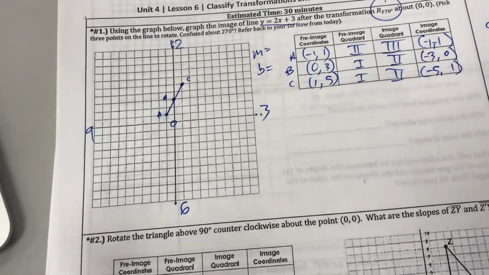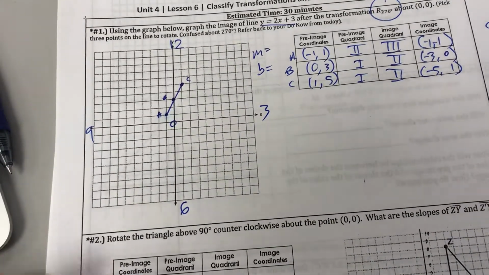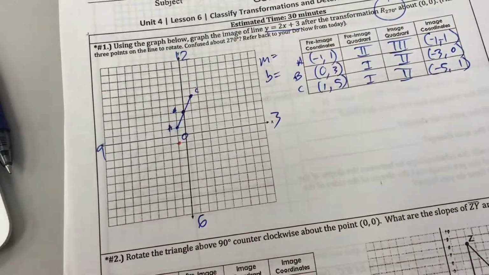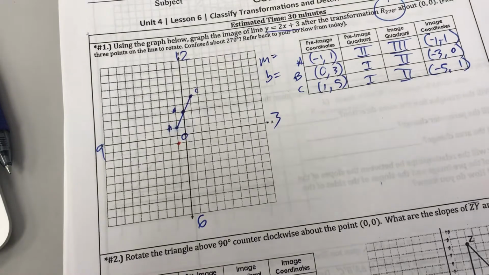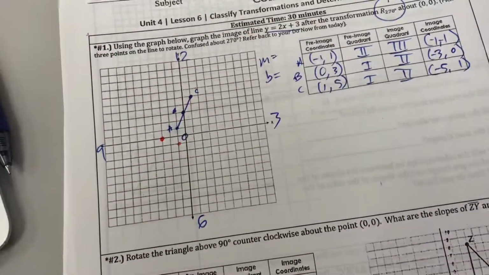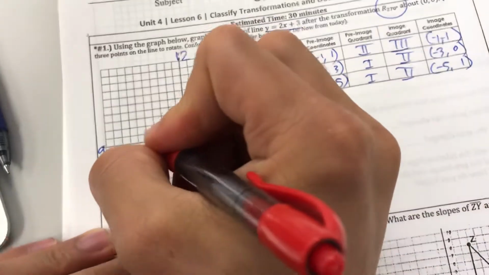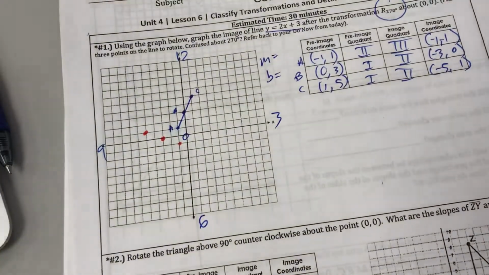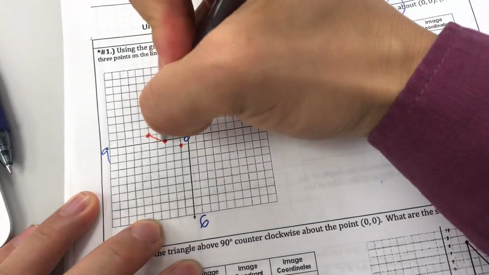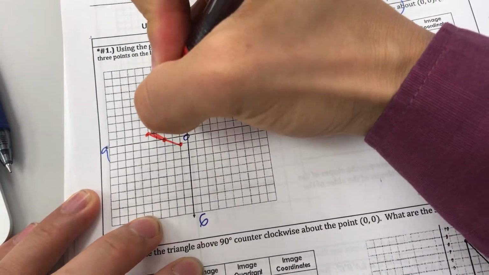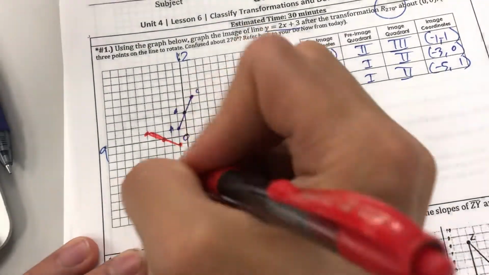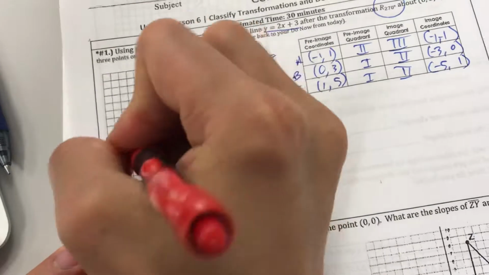Okay, so let's go ahead and graph this. I'm going to change my pen very quickly. -1, -1 is here. Yep, -1, -1 is there. -3, comma 0 is there, and -5, comma 1 is there, okay? So there I have my 3 coordinates, and I'm just going to connect the dots, and this is it. This is A prime, B prime, and C prime.